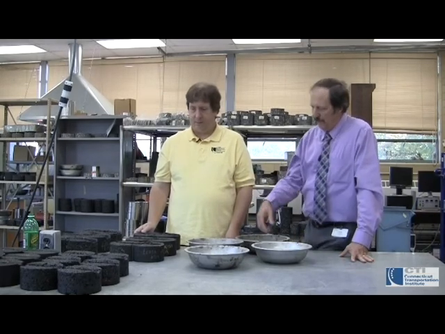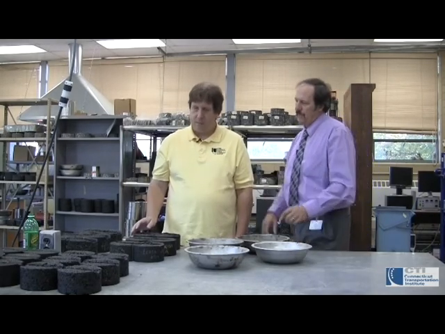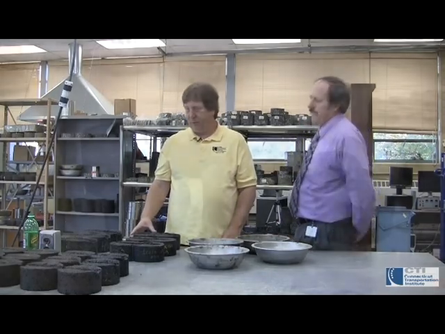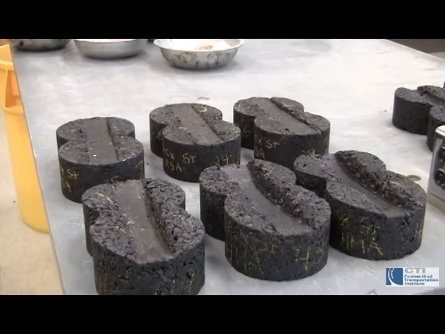But what we can do is we can simulate the effect of traffic on the pavement on material that we bring back to the lab and fabricate into specimens. And so we can actually see how good it's going to hold up under the loading of traffic. And these are all different types of gradation of stone and different types of materials? Yeah, these are all different materials, and as you can see, they perform differently.